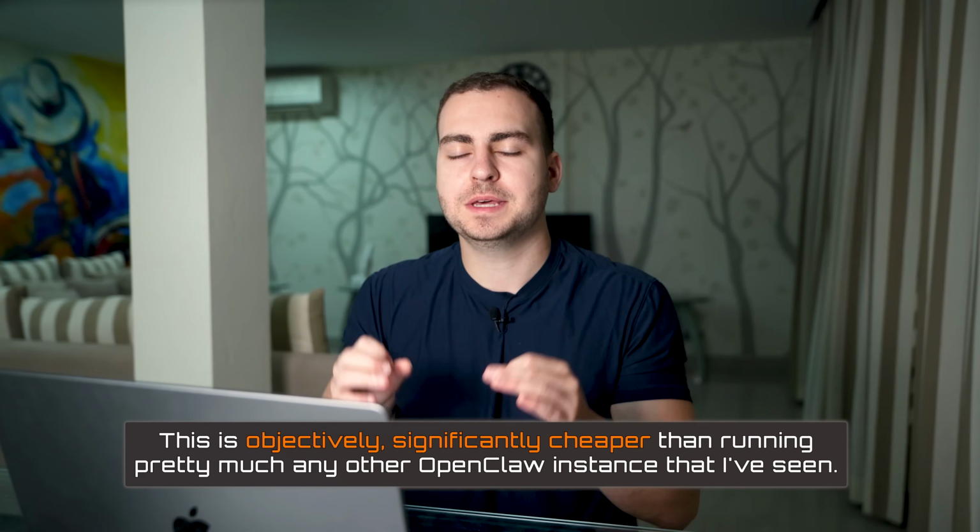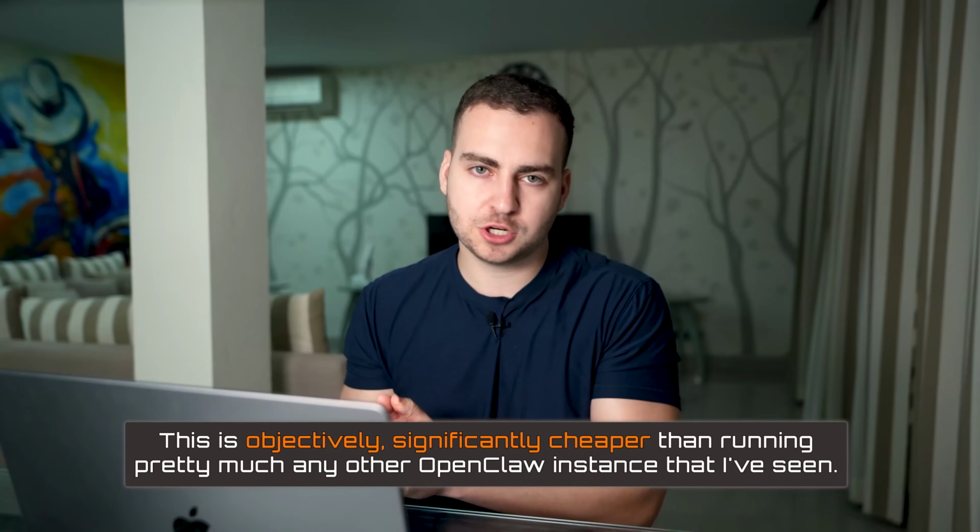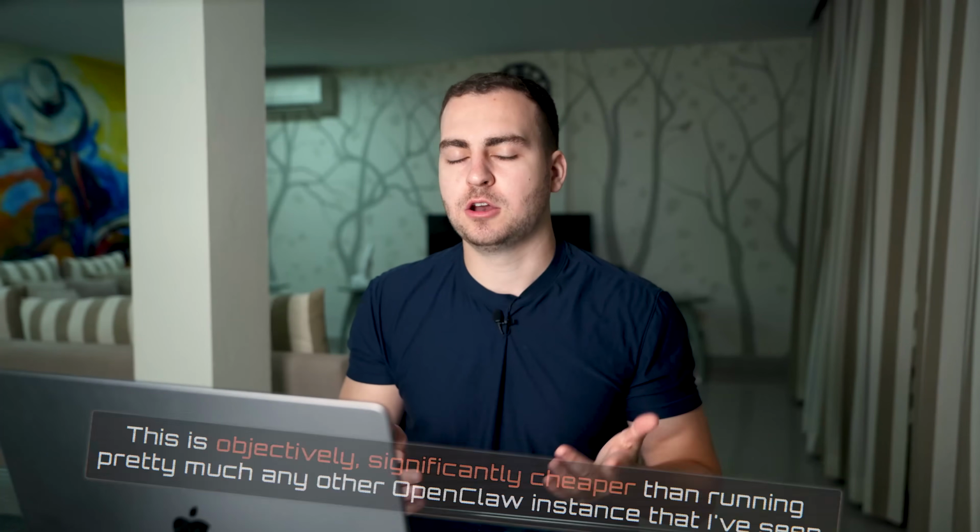Now next, let's talk a little bit about the cost. This is objectively significantly cheaper than running pretty much any other OpenClaw instance that I've seen. Not just from the hosting cost, because if you are going to deploy your own, you need to either buy your own machine, which is hundreds if not thousands of dollars, or host it on a VPS where you have a monthly subscription, right, at maybe 10 bucks or something. But if you use some of the frontier models, you use image gen, you use video gen, right? You use these different tools, you're now paying for all of those different subscriptions, and immediately you're in 30, 40, 50, 100, $200 per month, depending on the amount that you use this.